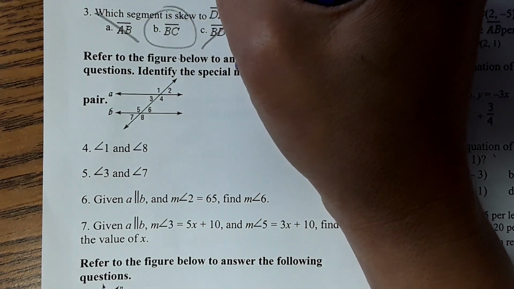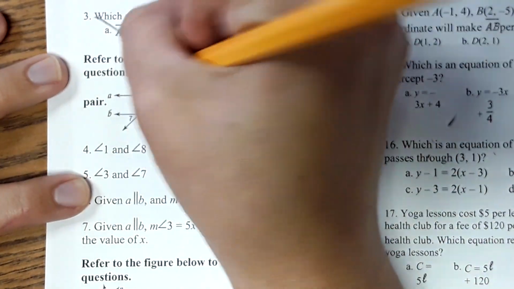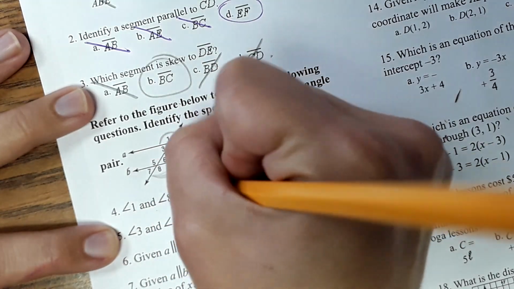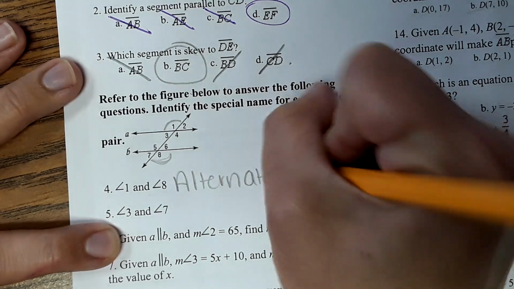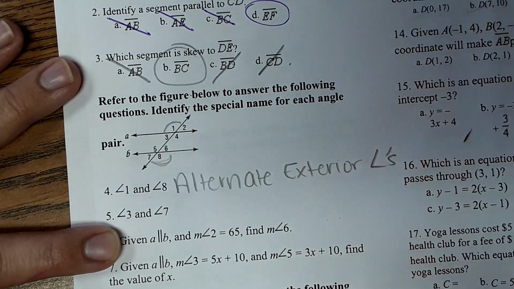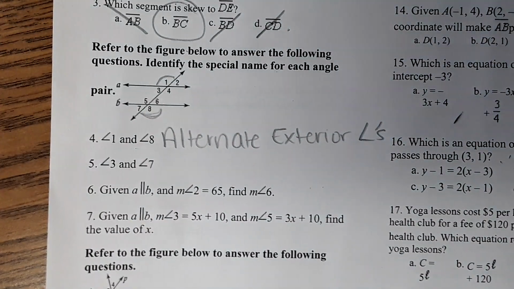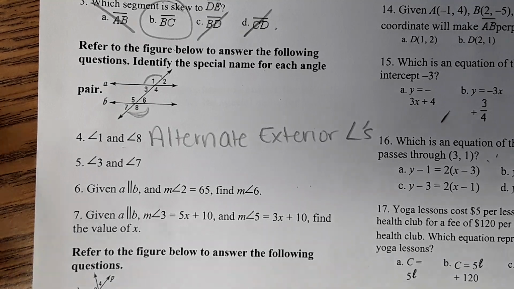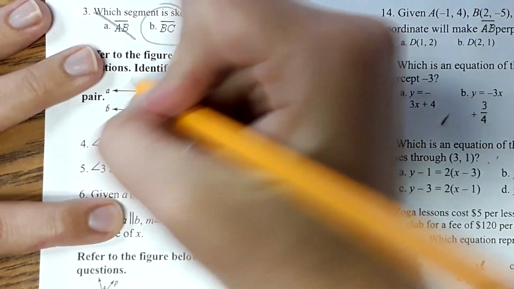So here we're just identifying the angle relationship. So for 1 and 8 right here, I have alternate exterior angles, so writing that out. Alternate exterior angles. And then the next pair, now looking at angle 3 and 7. These are corresponding angles.